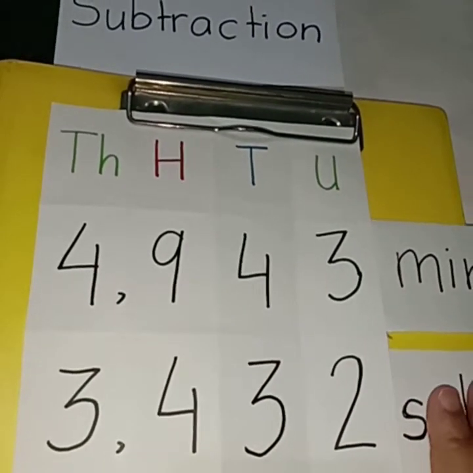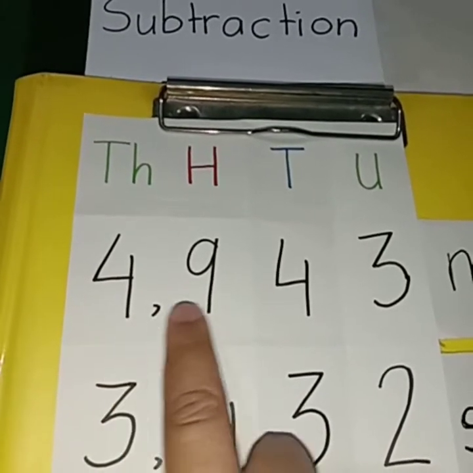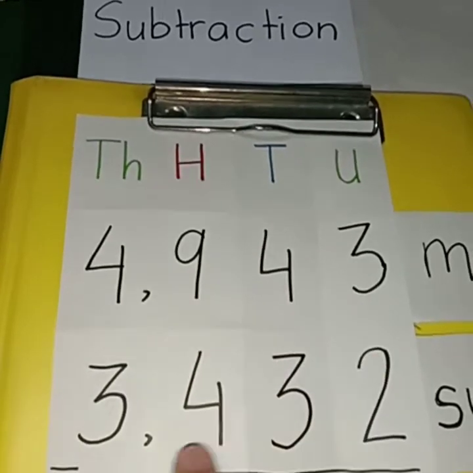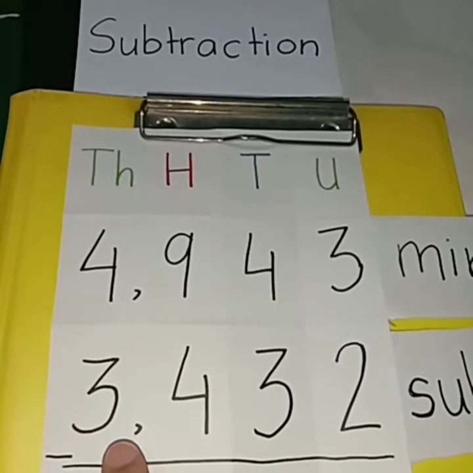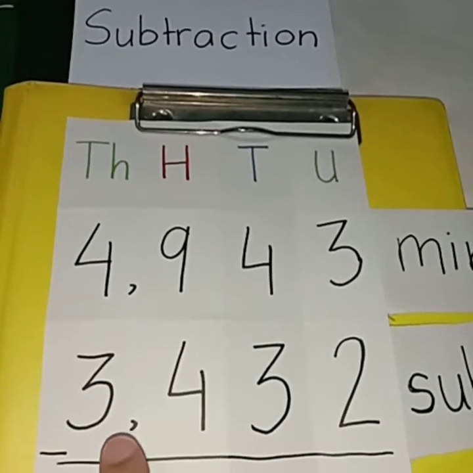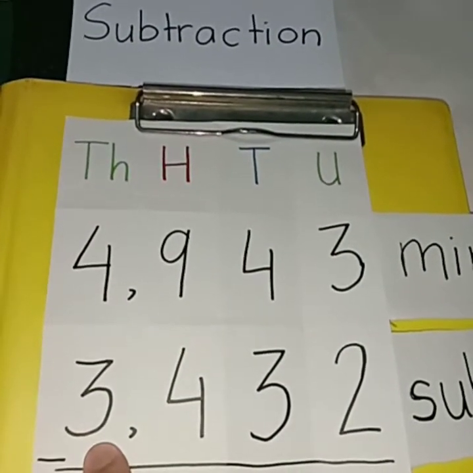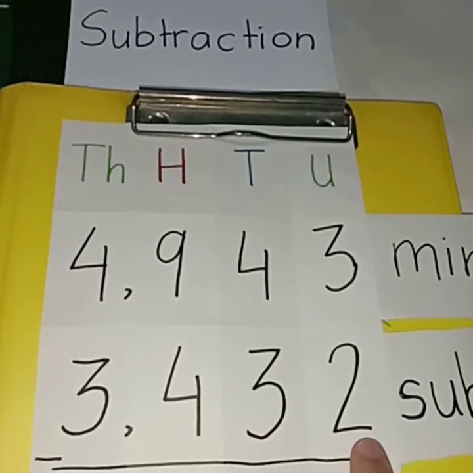Let's read together. What number is the minuend? 4,943. And what number is the subtrahend? Remember, the subtrahend is the amount of number that we are going to take away from the minuend. The subtrahend is 3,432.